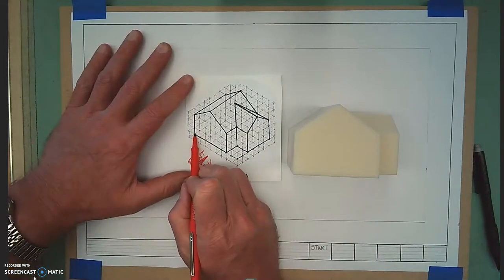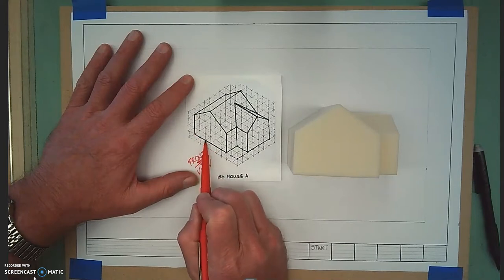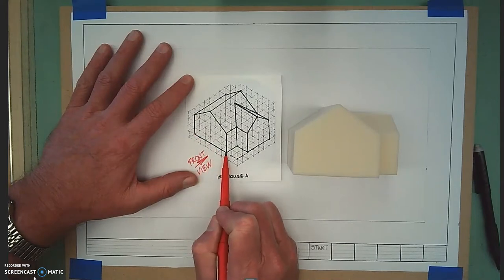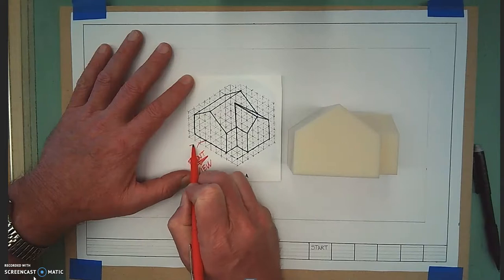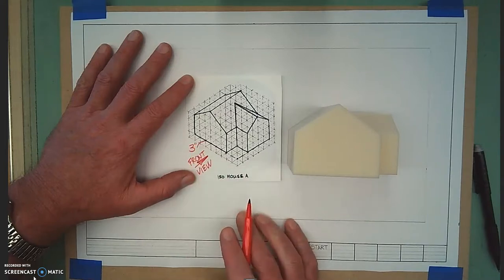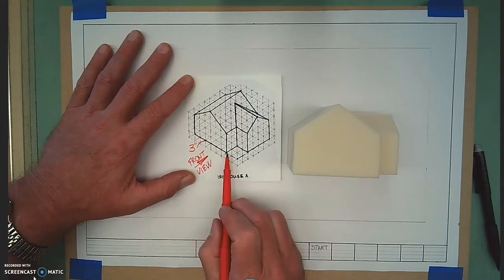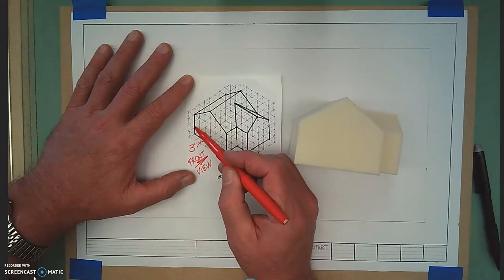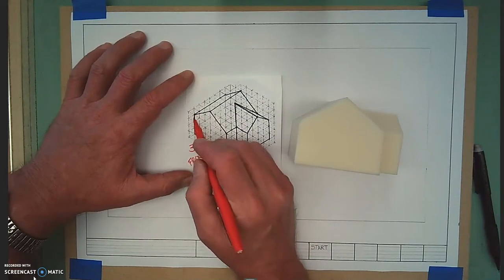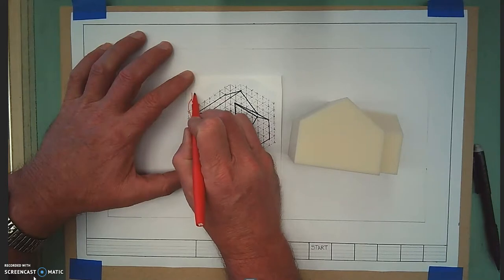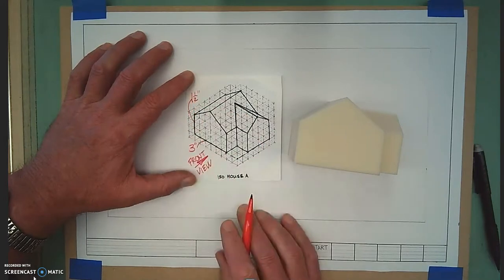Starting from this point here, I count over 1, 2, 3, 4, 5, 6 grids, meaning that the length here is 3 inches, the length of that bottom line right there. This height right here is 1, 2, 3 grids. So this, I'm going to write it up on top here, is 1 1/2 inches tall.